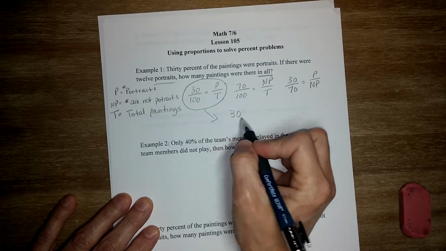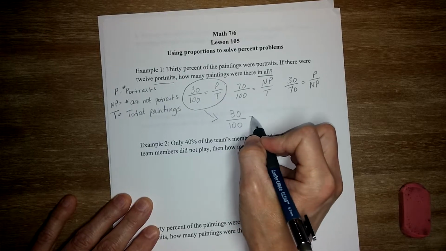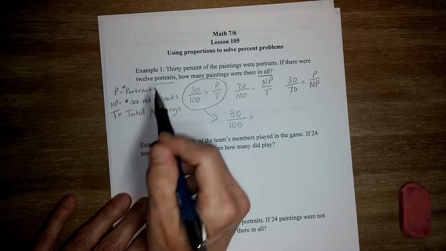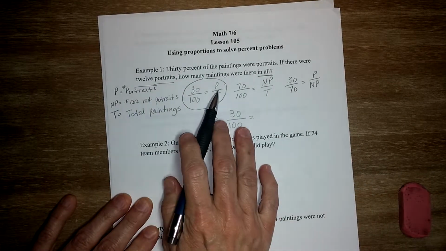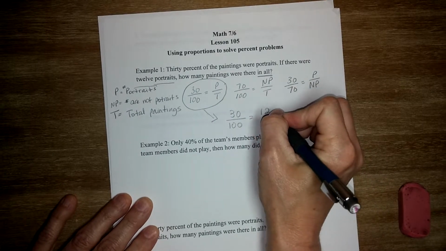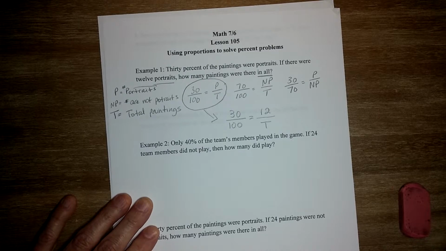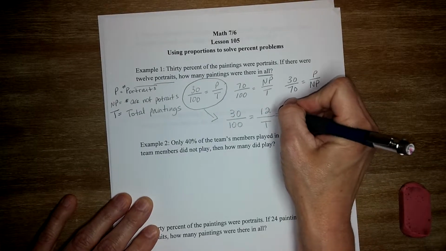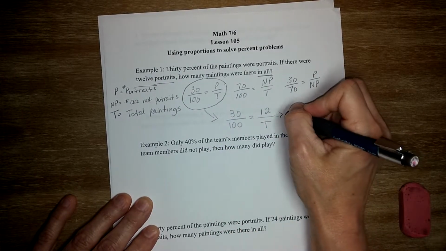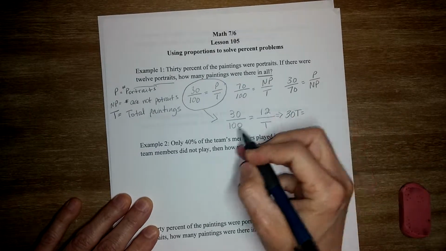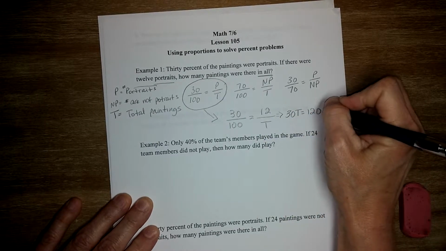So 30 over 100 equals portraits over total. And they tell us there are 12 portraits. So for P, for portraits, I'm going to put 12. And then total is what we don't know. All right, so we can cross multiply. 30 times T is equal to 12 times 100, which is 1200.